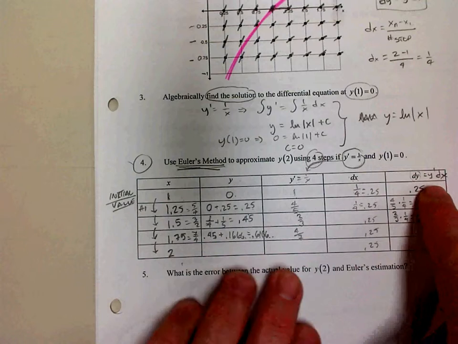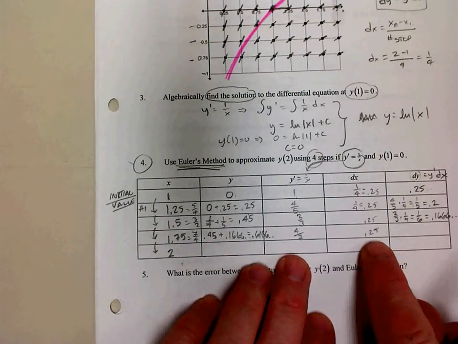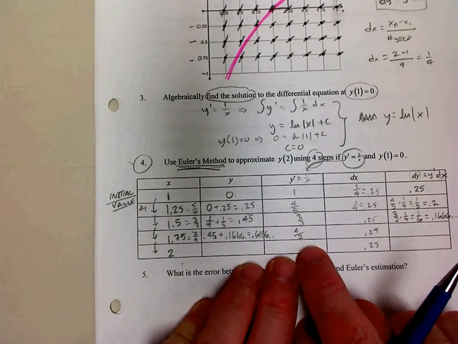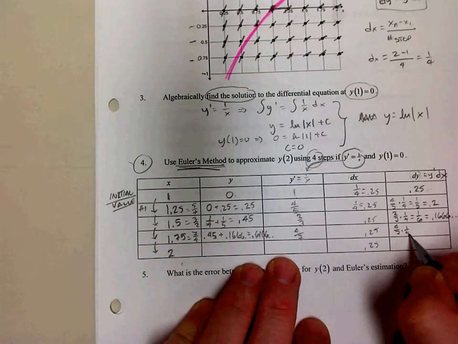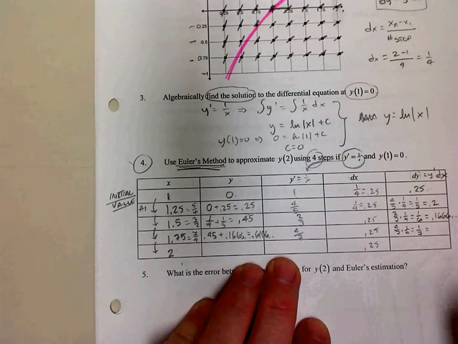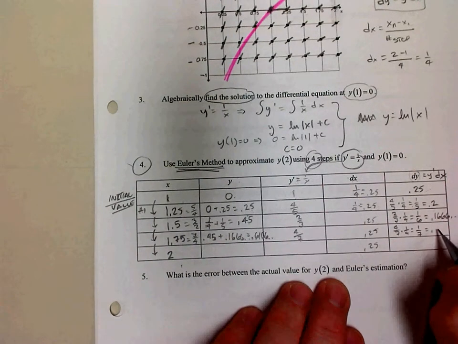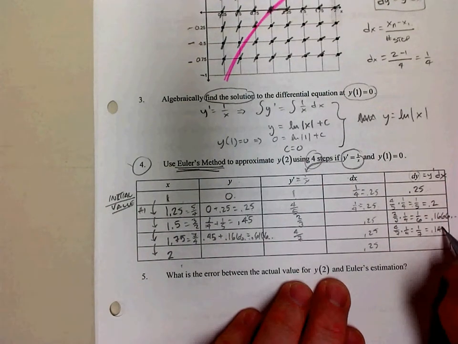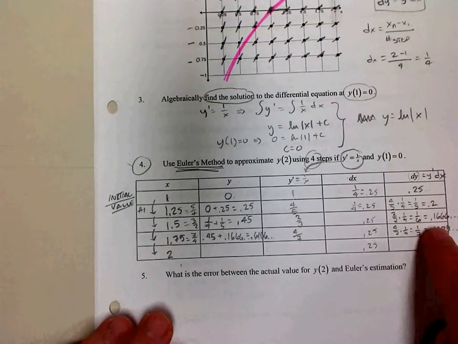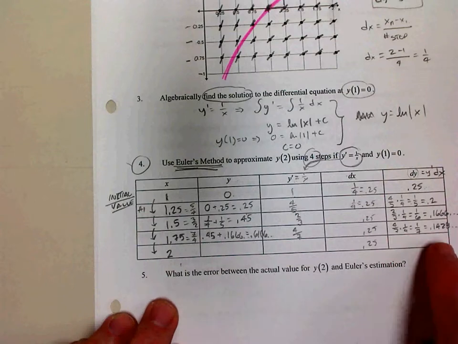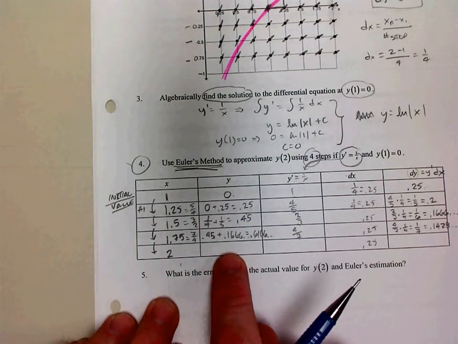dy is going to be dx times y prime. We're going to take 4/7 times 1/4 and get 1/7, which will give us a crazy number, 0.1428, and it's got a bunch of decimals before it starts repeating. We're going to take that value and use that for our new y value.